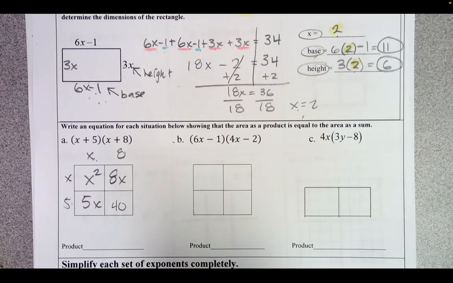And then remember what we want to do is write out the product, or the answer. Okay, in your packet it was area.